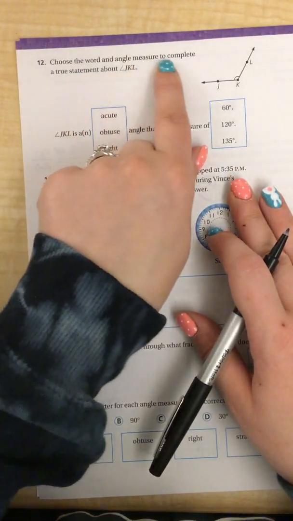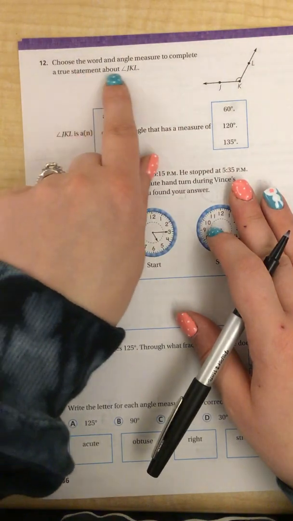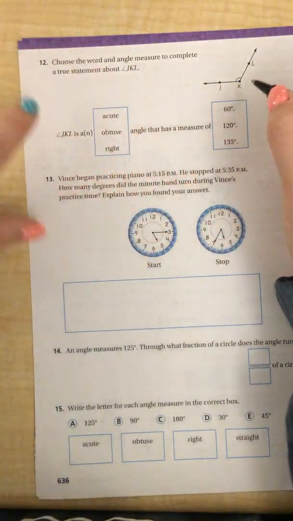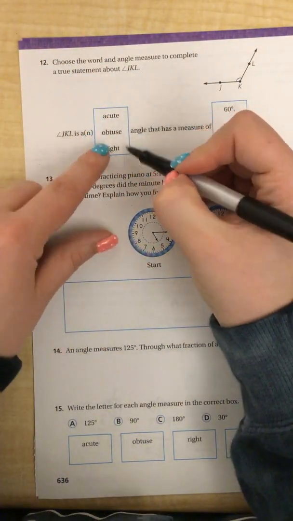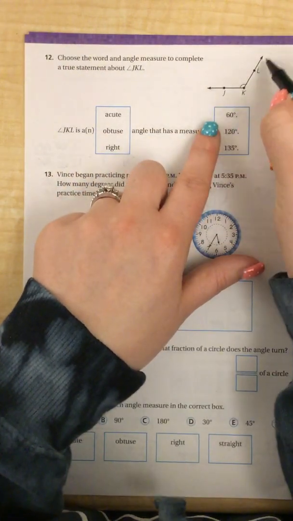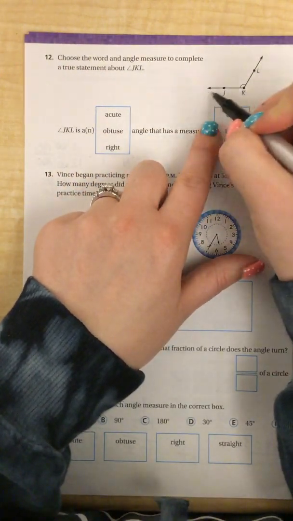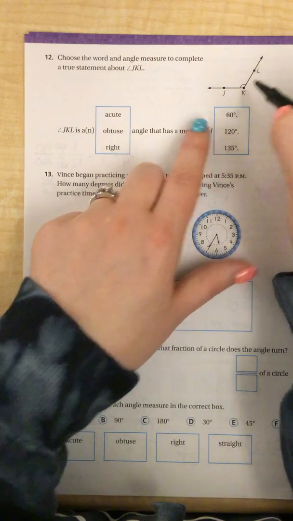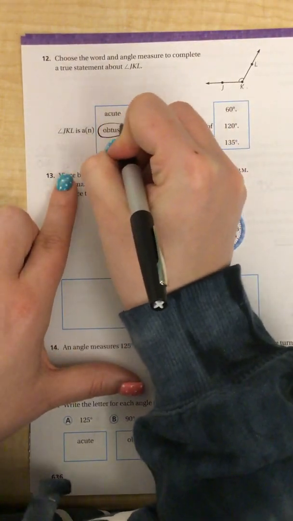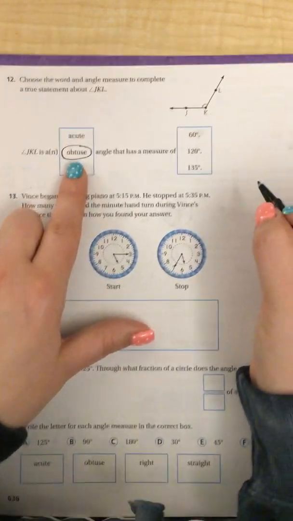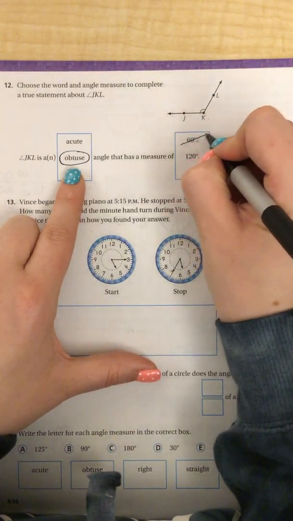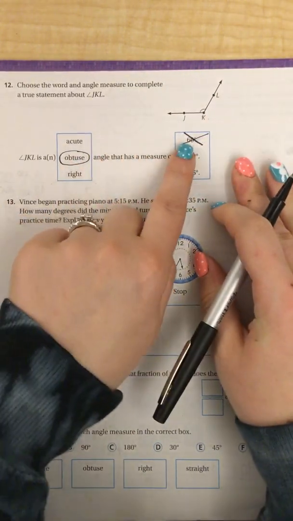All right, keep moving. So number 12. Choose the word in the angle measure to complete a true statement about angle JKL. Well, first of all, it's asking, is it an acute, obtuse, or right? Looking at this, it's definitely bigger than a corner piece, so that means it's an obtuse angle. And knowing that it's an obtuse angle, I can automatically get rid of this one because that's an acute angle.